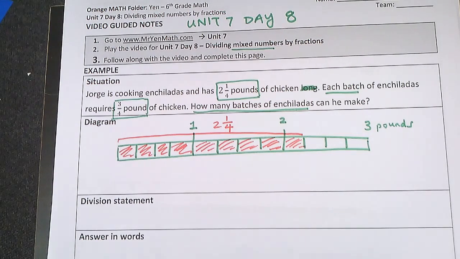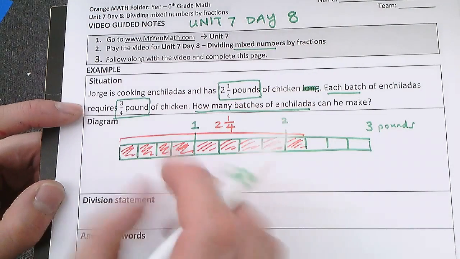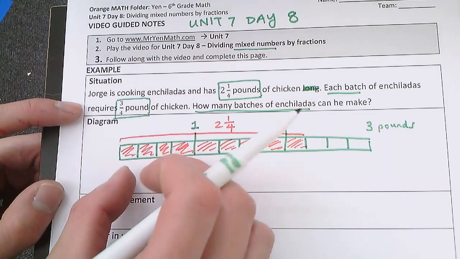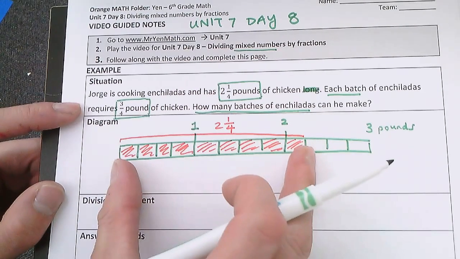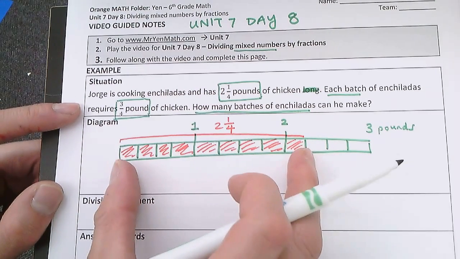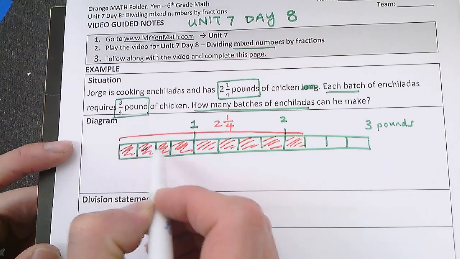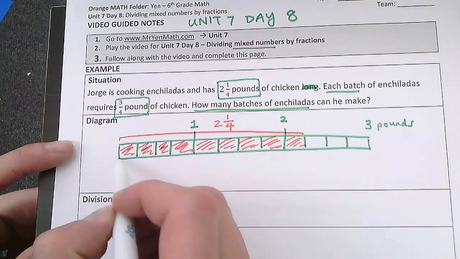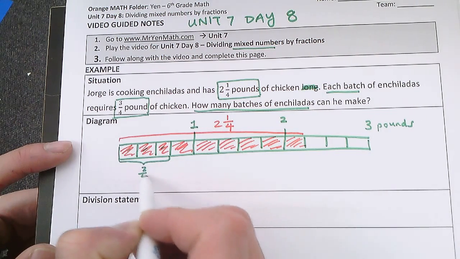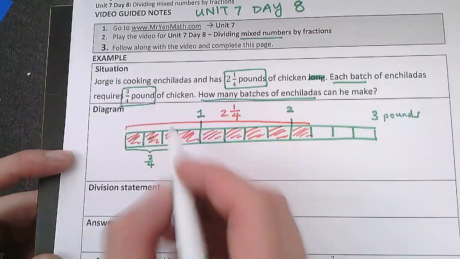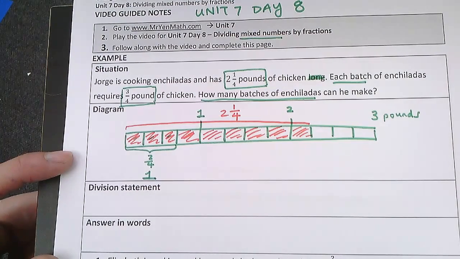And each batch requires 3/4 of a pound. So I'm going to start dividing. See how many 3/4 sections I can make out of this right here, out of this 2 1/4 section. So this is 1/4, 2/4, 3/4. So here is one section of 3/4. So I'll put 3/4 here. And under that, I'll put 1, so I can keep it really clear. That's the first batch.